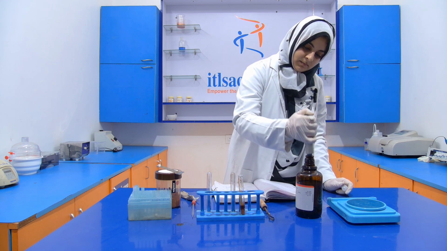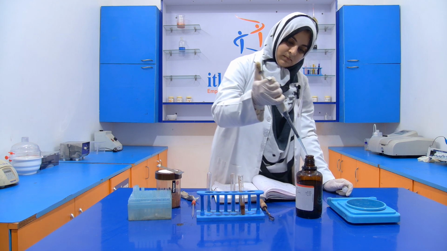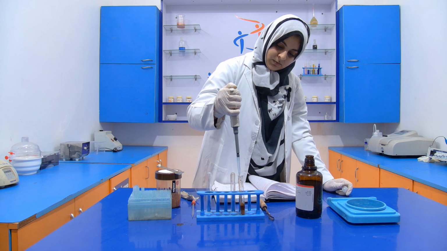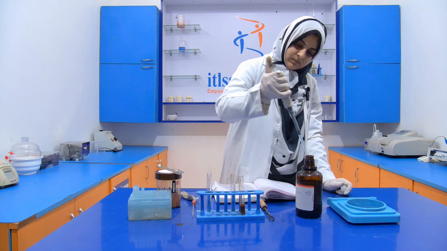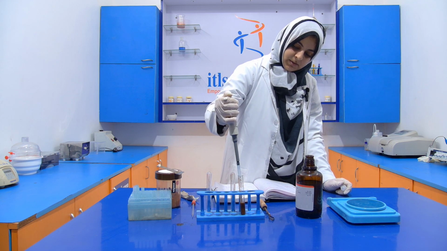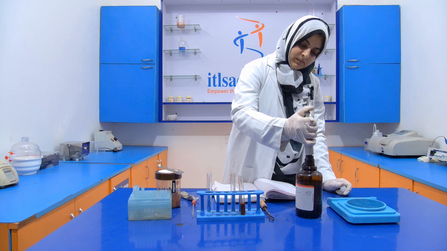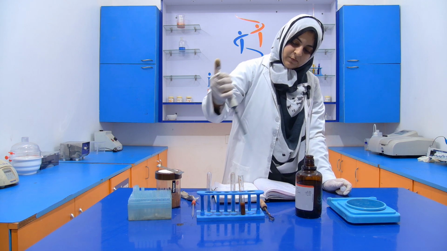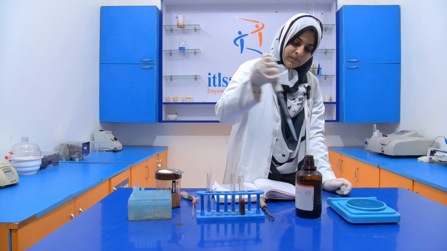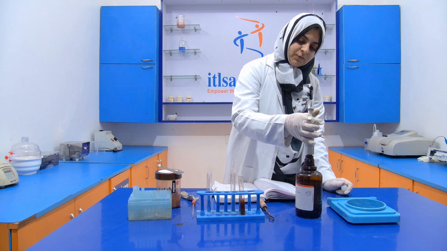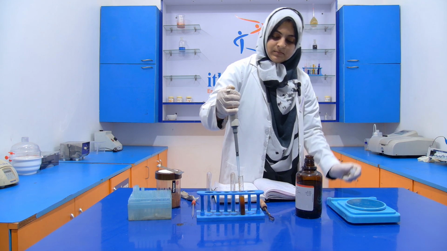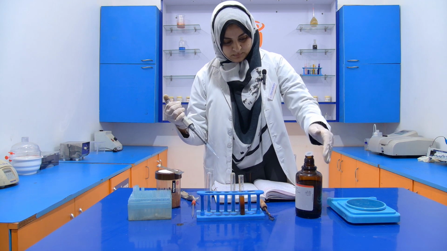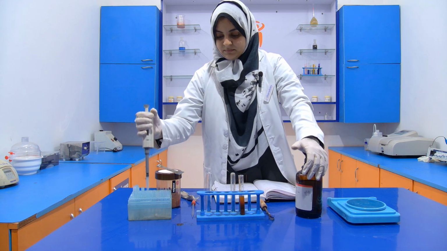1, 2, 3. We have to take it 5 times because our micropipette is 1000 microliter. Okay, then it is 5 ml.